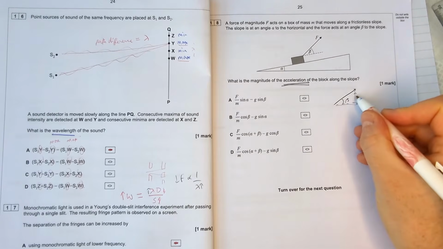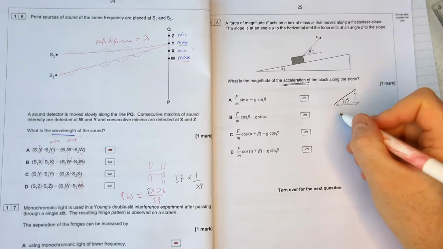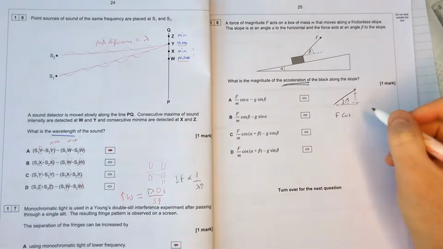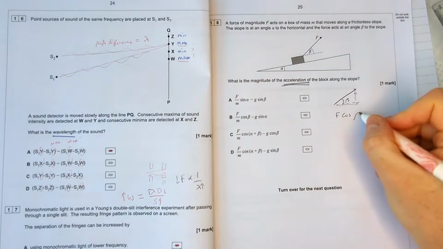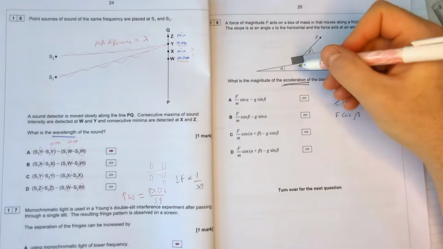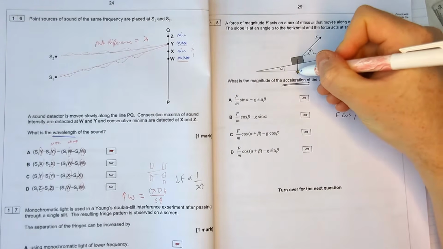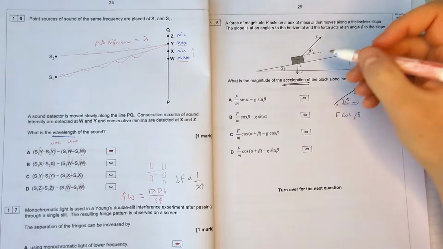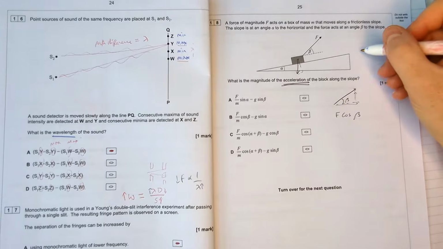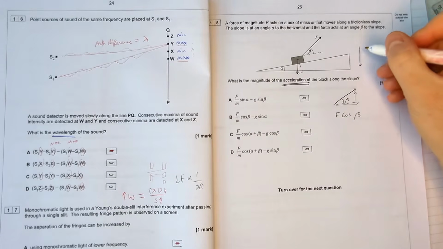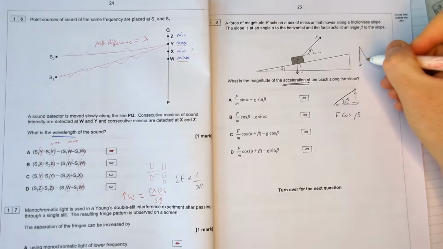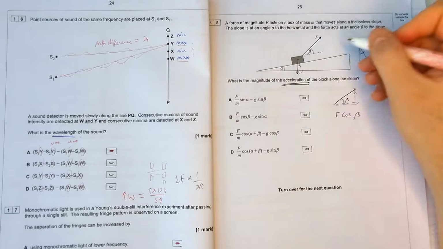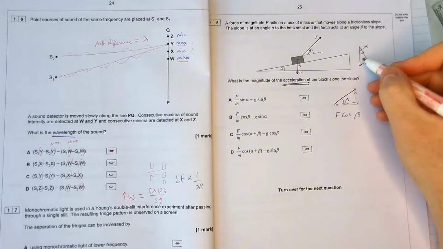So we are looking for the adjacent. Therefore, that's going to be F cos beta up the slope. Next, I've got the weight, which isn't drawn on. So the weight goes down here. This is just a very standard resolving of components on an inclined plane. So I've got the weight mg going in this direction, and I'm trying to resolve it into down the slope. That's this one here. Now this angle is the same as alpha. So therefore that's alpha, and this is now the opposite.